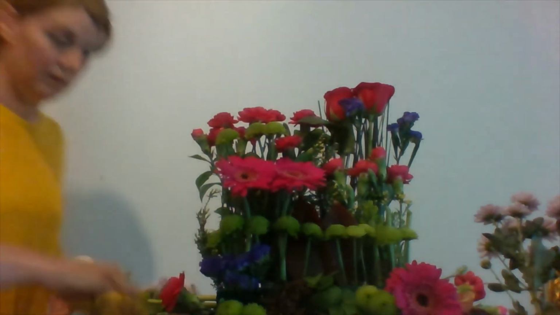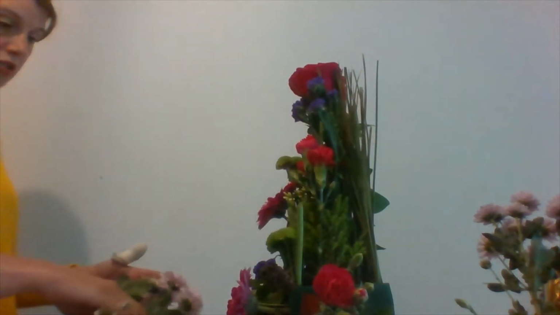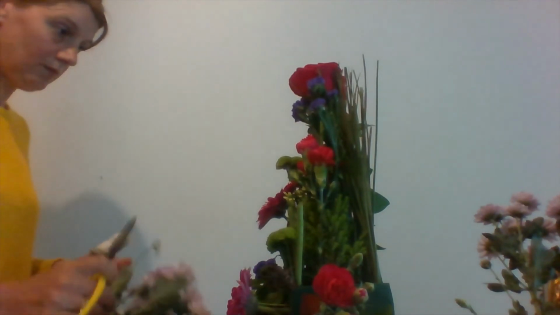Right, the last flower I have left to put in is pink chrysanthemum. There's so many different types of chrysanthemums. They're like a double chrysanthemum, and it's a nice pale pink. So that'll be a nice contrast to what we have in. So I'm going to just turn it around slightly. So this is really just a filler.